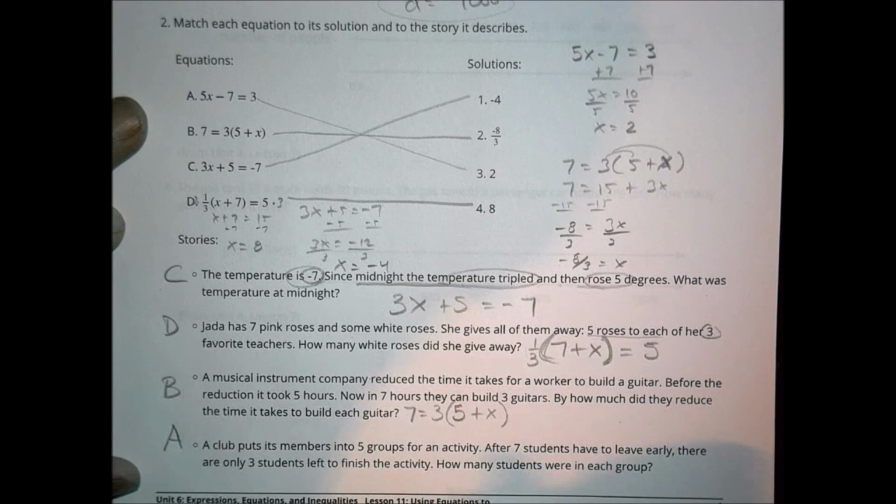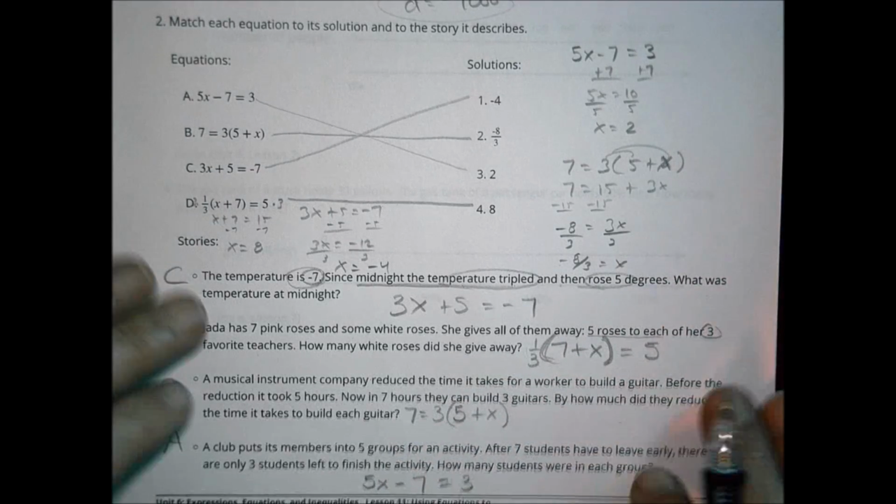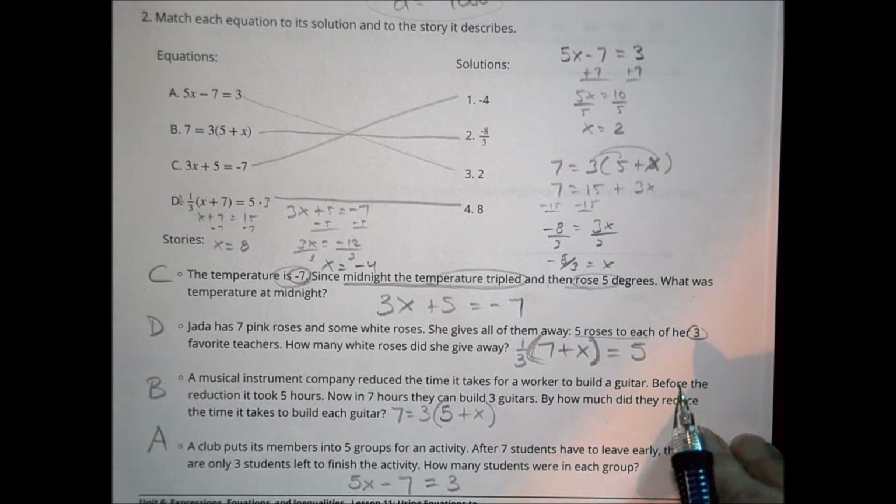First of all, a club puts its members into 5 groups for an activity. The members are in 5 groups. Okay, that's our number of people. And after 7 have to leave early, 7 go away, there are only 3 people left. So club members in 5 groups, that's how many members we have. 3 go away, and 7 go away, and 3 are left. That matches A right there.